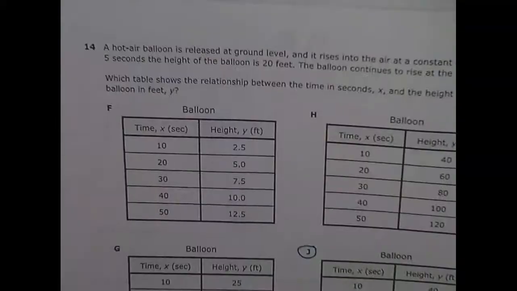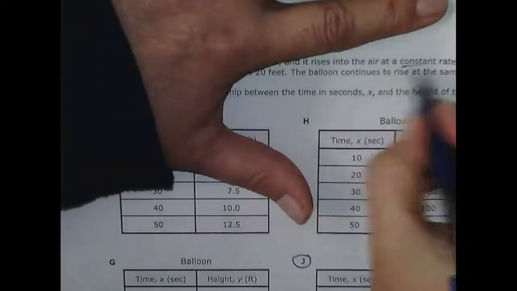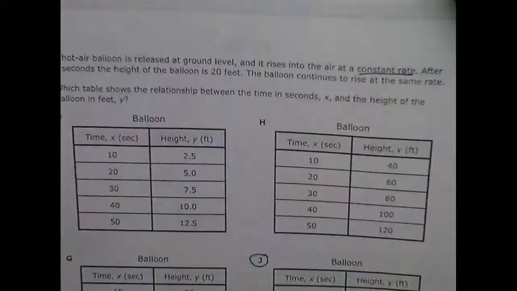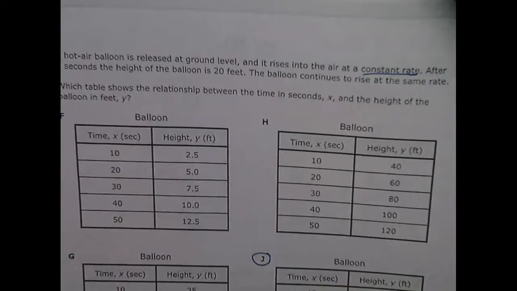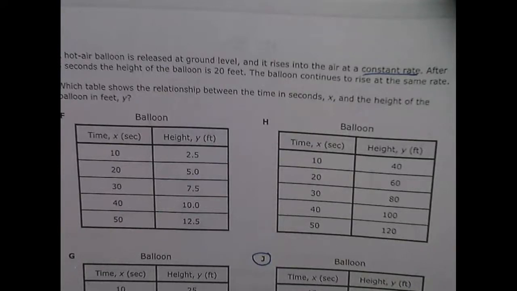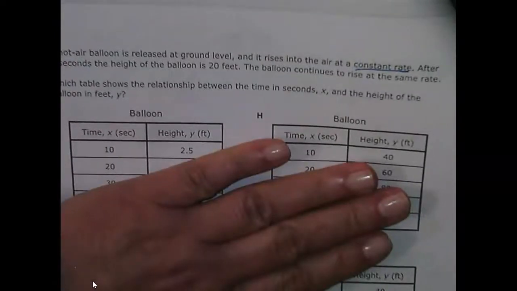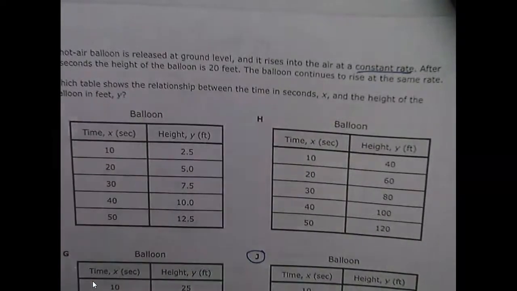Cute. So, all right, this is question 14. You've got a hot air balloon at the ground level. It rises at a constant rate. Now, that might be something important. And then after 5 seconds, it's at 20 feet. And then the balloon continues to rise at the same rate till it disappears. What is the relationship between seconds and the height of the balloon? My strategy would be to write my own because this could be really confusing. So let's just do our own.